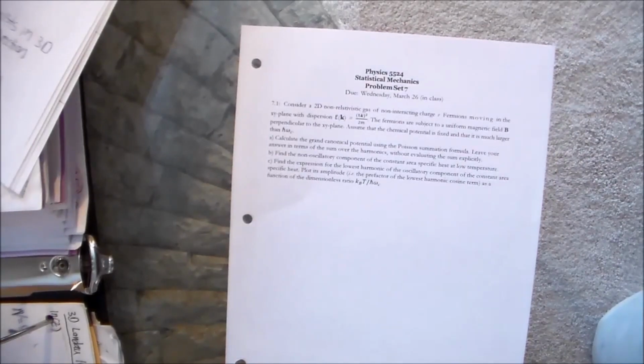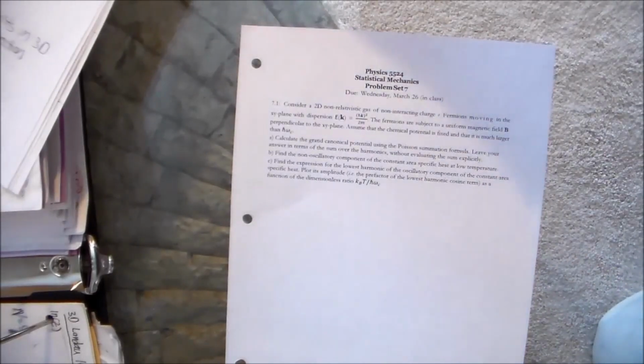Part A. Calculate the grand canonical potential using the Poisson summation formula. Leave your answer in terms of the sum over harmonics without evaluating the sum explicitly. Part B. Find the non-oscillatory component of the constant area specific heat at low temperature. Part C. Find the expression for the lowest harmonic of the oscillatory component of the constant area specific heat. Plot the amplitude as a function of the dimensionless ratio kBT over h bar omega c.